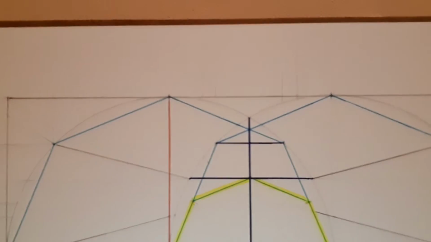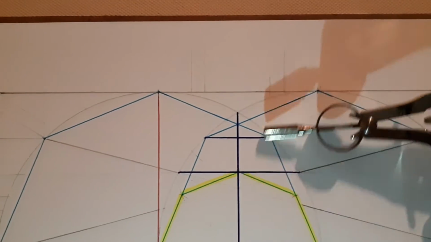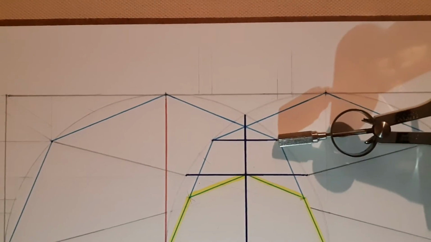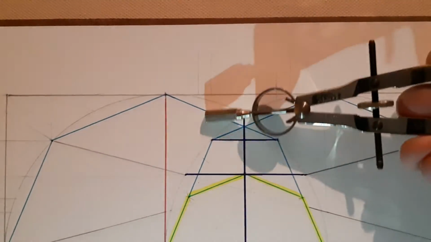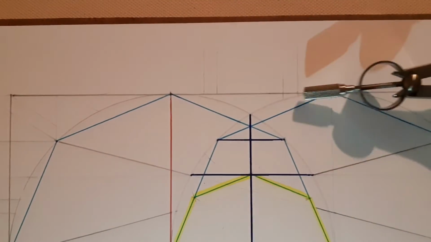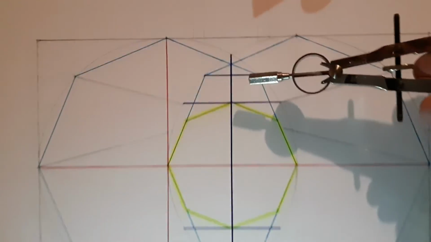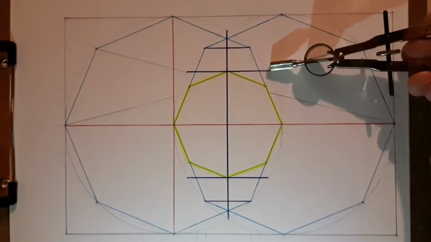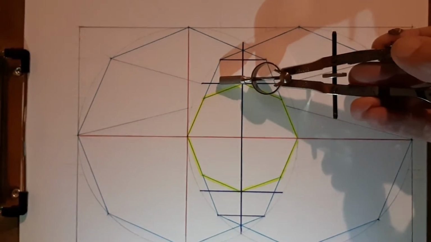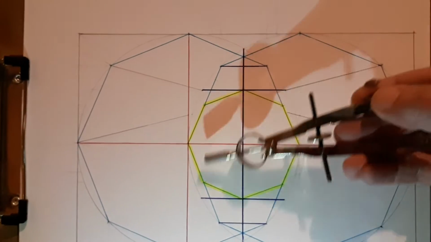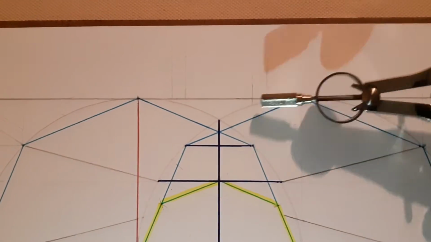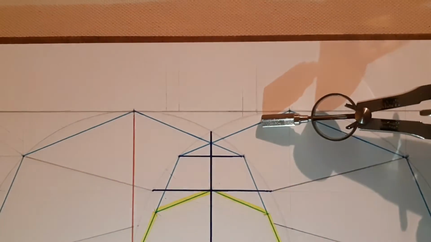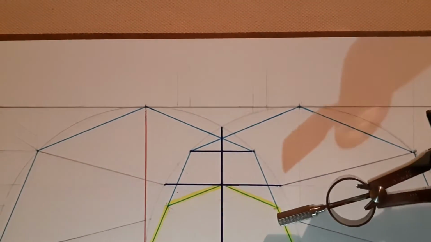It might be a little hard to see here, but you can see that when you connect these lines from those points, they give you the proportions up there.